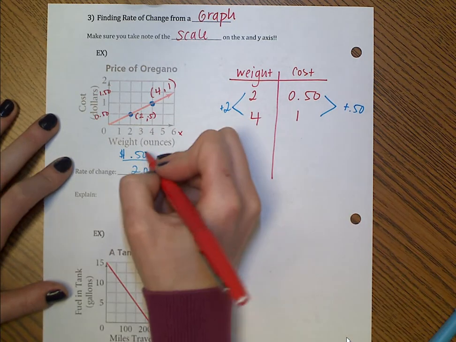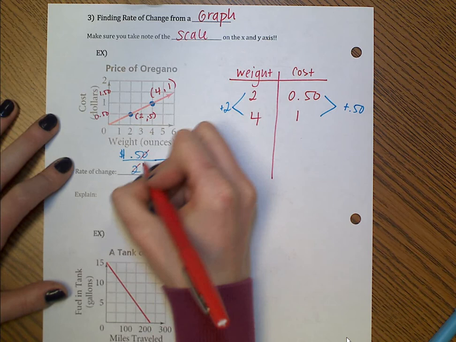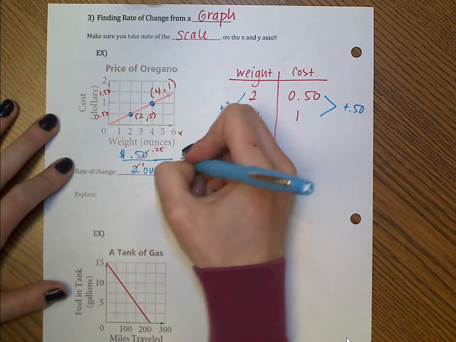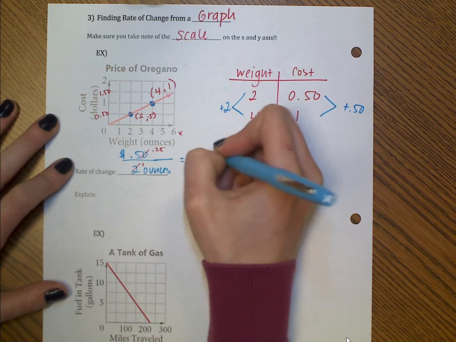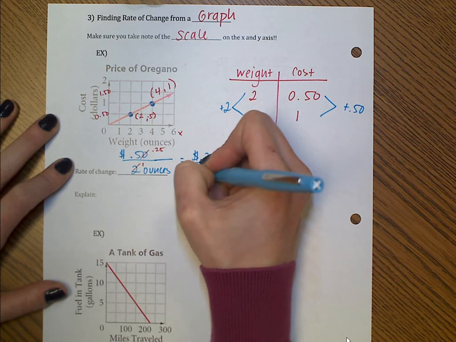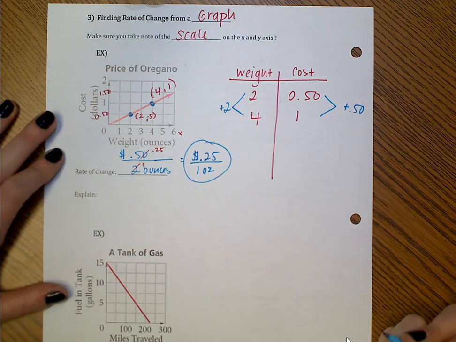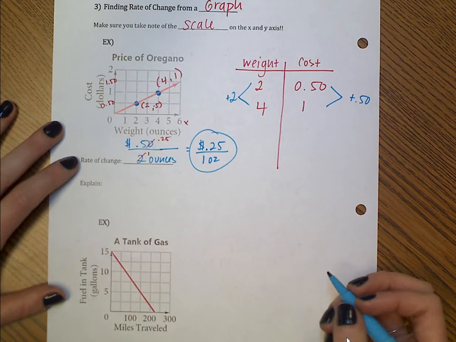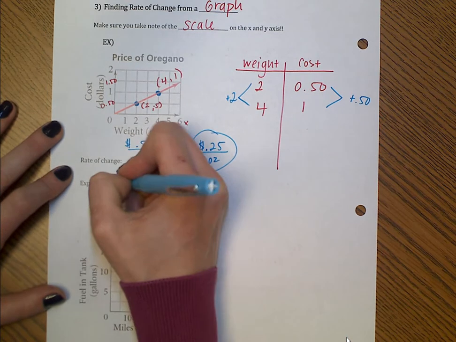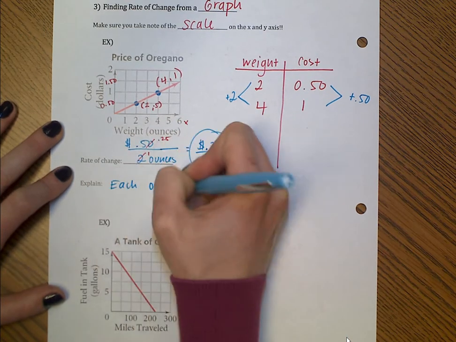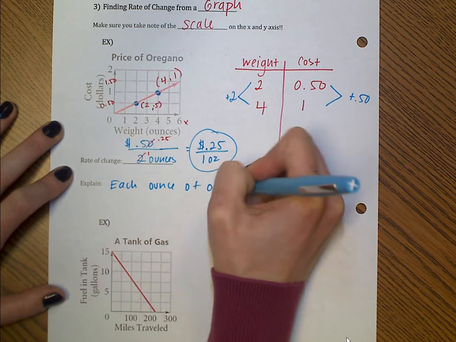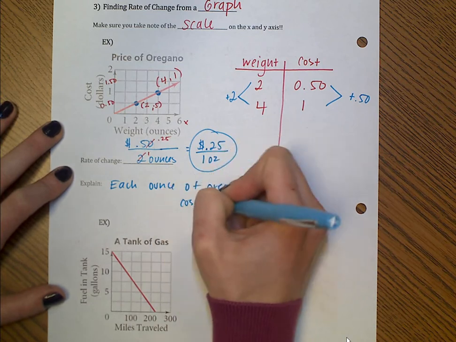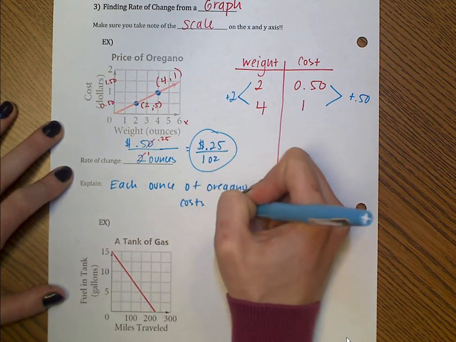You can divide both of those by 2. So that would equal 25 cents over 1 ounce. And then if I had to explain, I would say each ounce of oregano costs 25 cents.